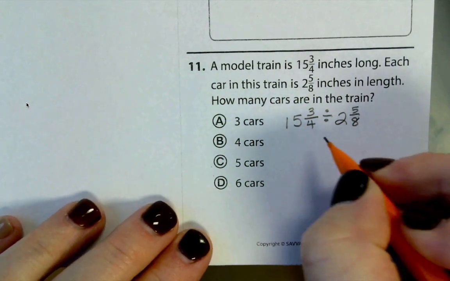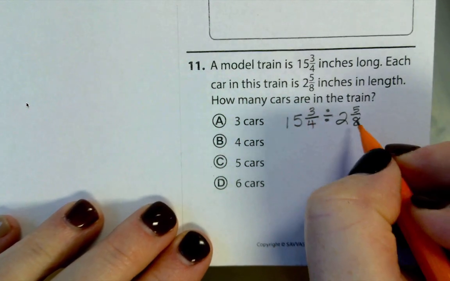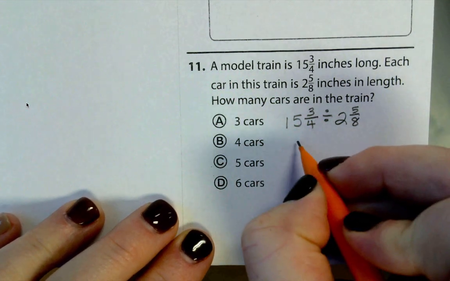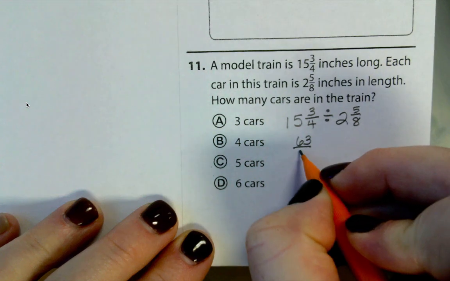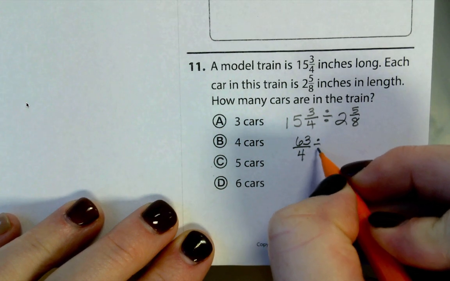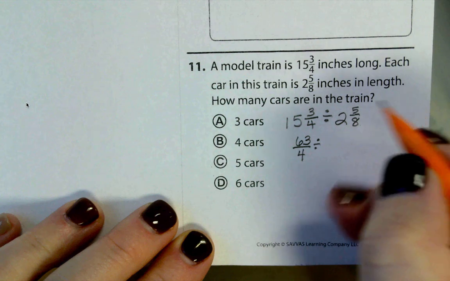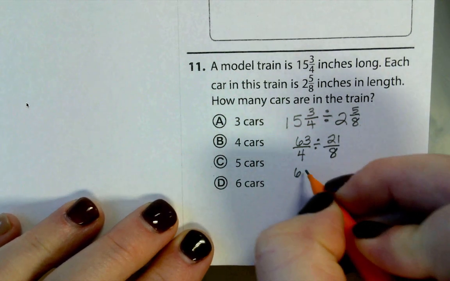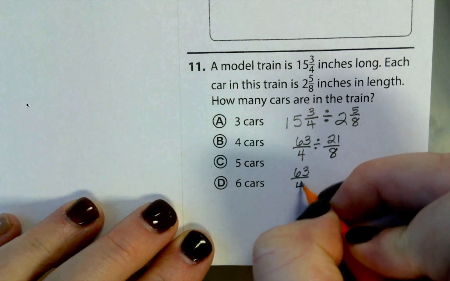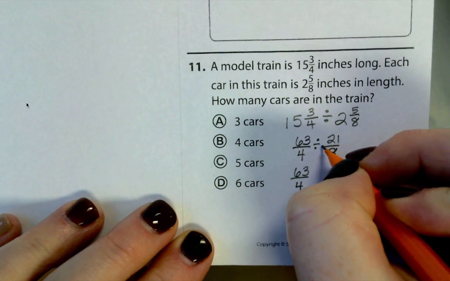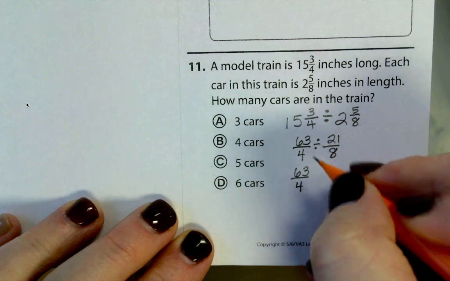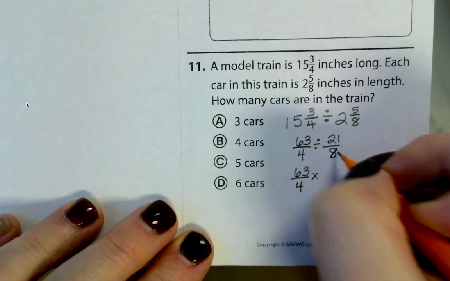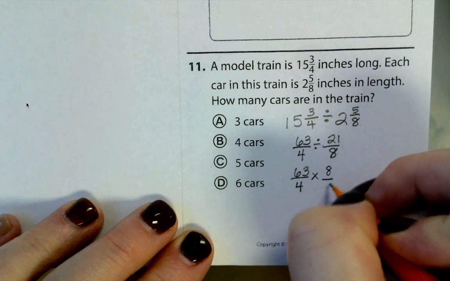So I have to convert my mixed numbers to improper fractions. 15 times 4 is 60, plus 3 is 63, over 4, divided by 8 times 2 is 16, plus 5 is 21, over 8. Keep, change, flip. We're changing our division to multiplication, and we're flipping to the reciprocal, which is 8 over 21.